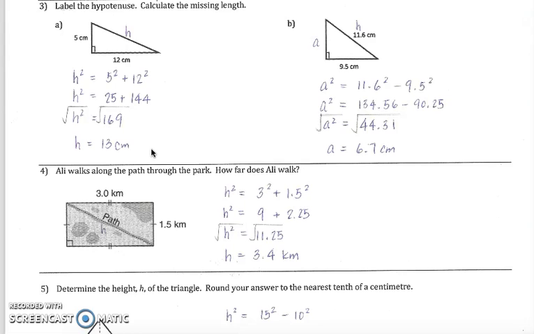Instead of finding the hypotenuse, sometimes I may be asked to find the length of a leg or one of the shorter sides in the right triangle. If this is the case, we saw in class that we can use a slightly different version of the Pythagorean theorem. We can say that the missing length A squared equals the square of the hypotenuse, so always the bigger number, so 11.6 squared minus the square of the other leg, 9.5.